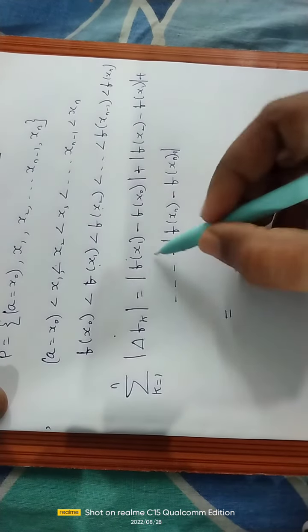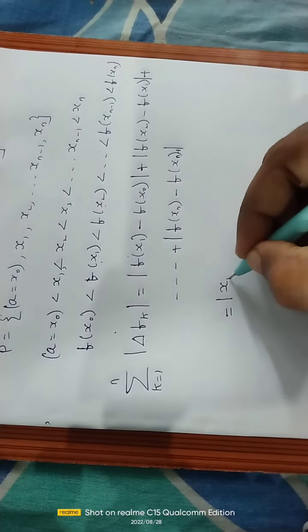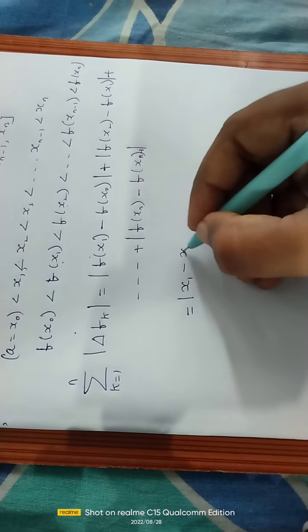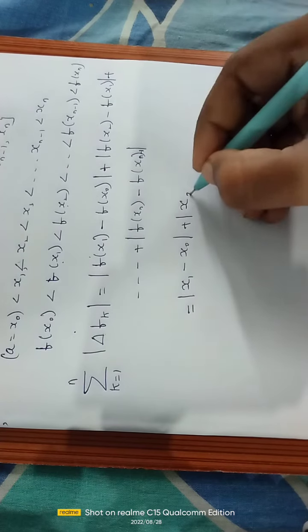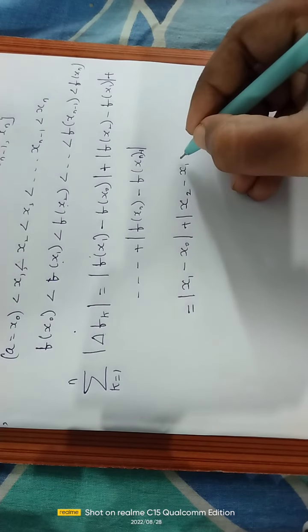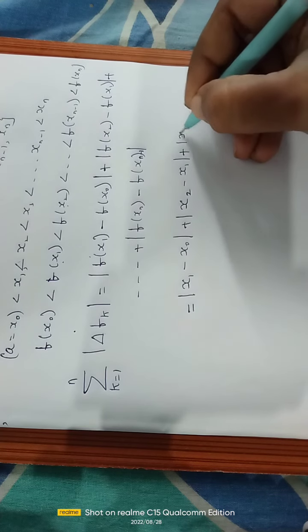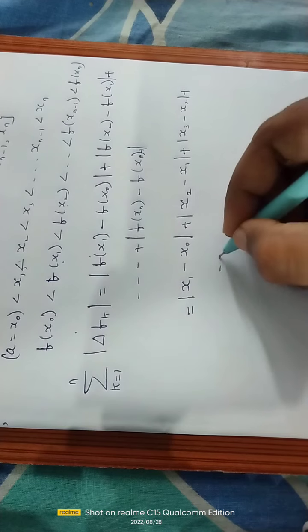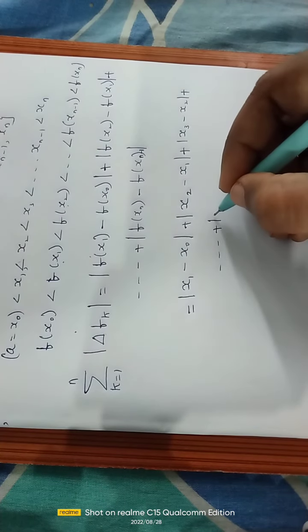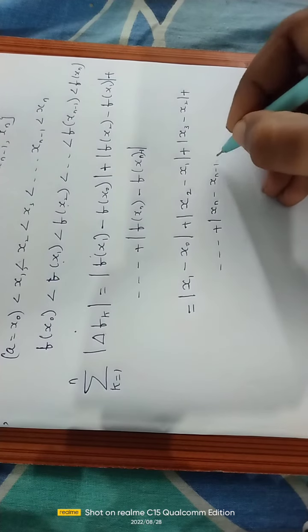So which is equal to modulus of x1 minus x naught plus modulus of x2 minus x1 plus modulus of x3 minus x2 plus so on up to plus modulus of xn minus xn minus 1.